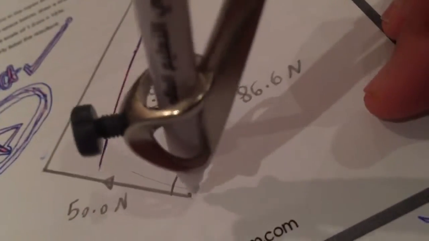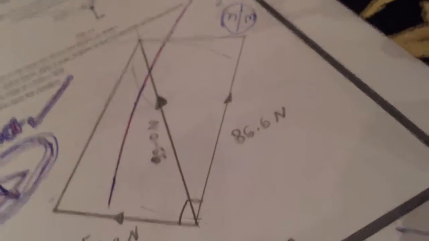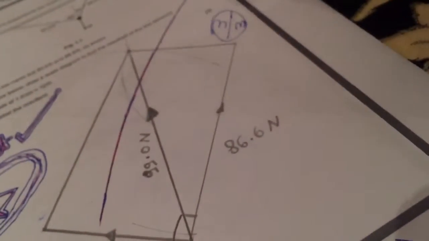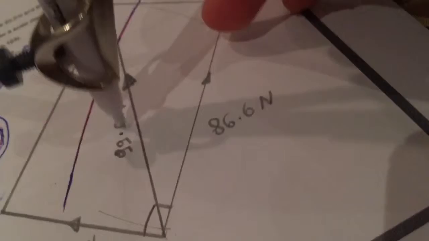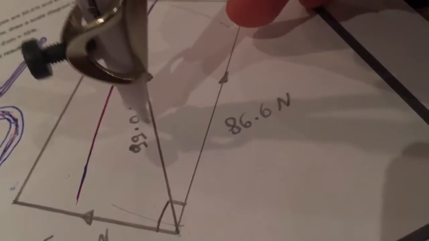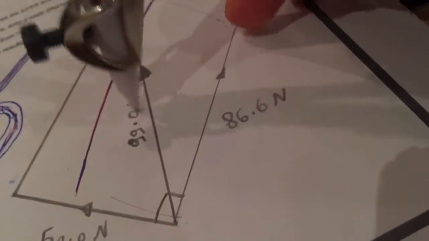The intersection point between the arcs, you connect it to the center of the angle right here, and then you just continue with lines, a parallelogram. You can delete the arcs or leave them, but I prefer deleting them. And you measure the length of this line with a ruler, and for me it was 9.9 centimeters, which equals 99.0 newtons. So that's the first question done, perfectly done.